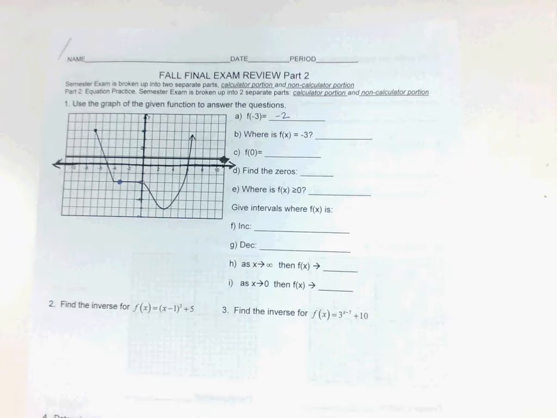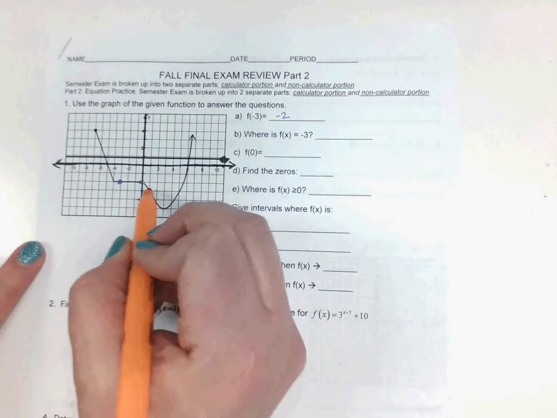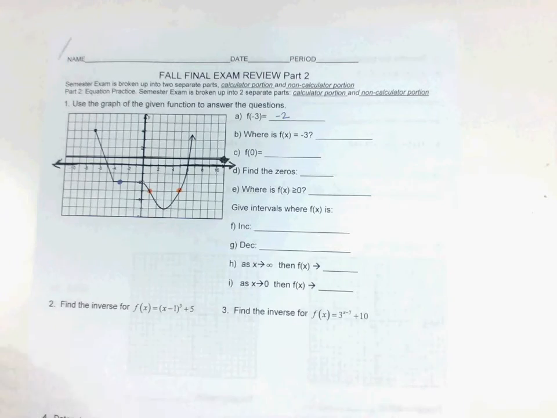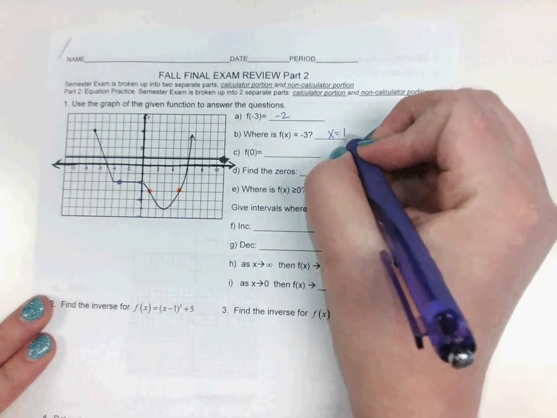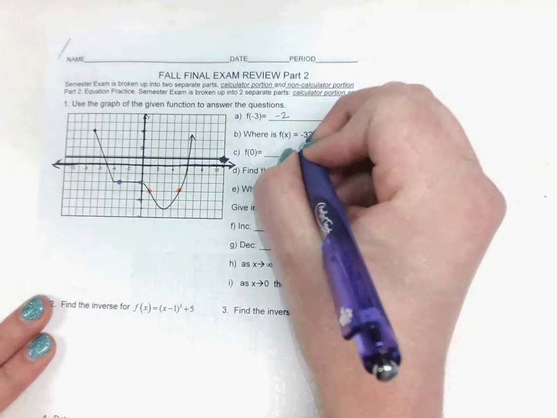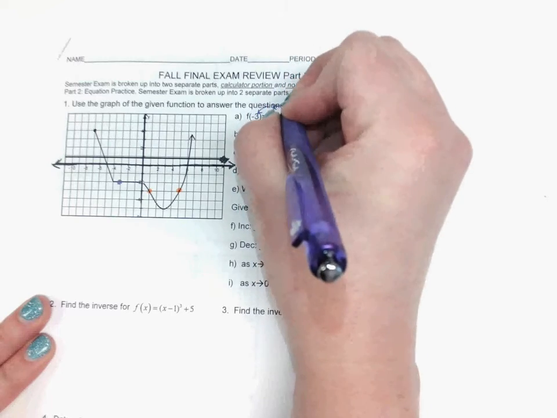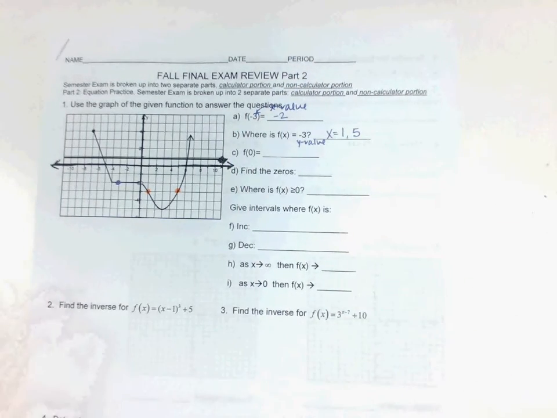Okay, next, I want f to equal negative 3. Well, if f needs to be equal to negative 3, that's the y value that they want. So when does my graph hit a low point of negative 3? At 1 and 5. Okay, so I'll put here, this is a y value, versus if they put it in parentheses, then it's an x value. You should know the difference between those two.